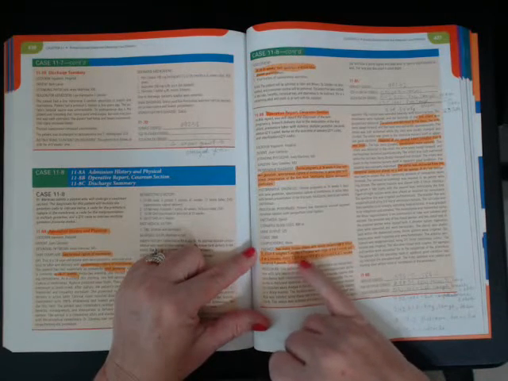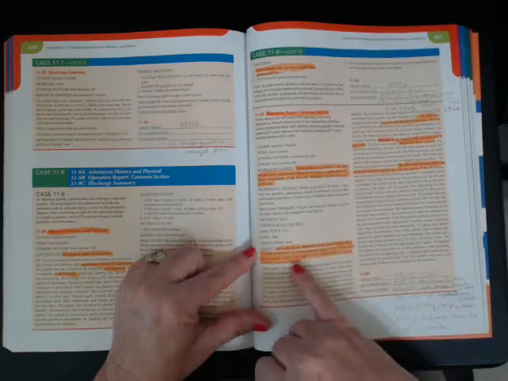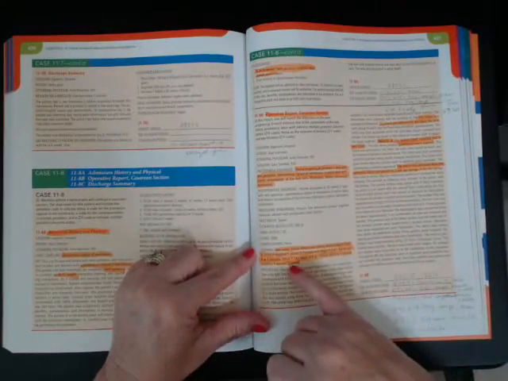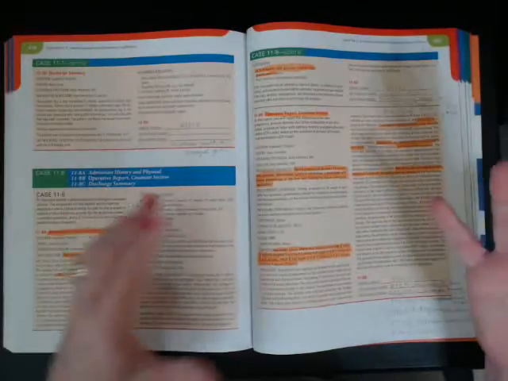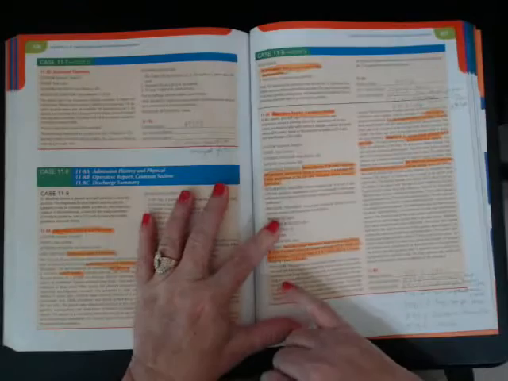One baby weighed 5 pounds 6 ounces. One baby weighed 4 pounds 12 ounces. So those are good sized babies. My 5 pounds 13 ounces was my biggest baby, and my smallest one was 4 pounds 8 ounces. So these are good sized babies. They're okay, especially for twins.